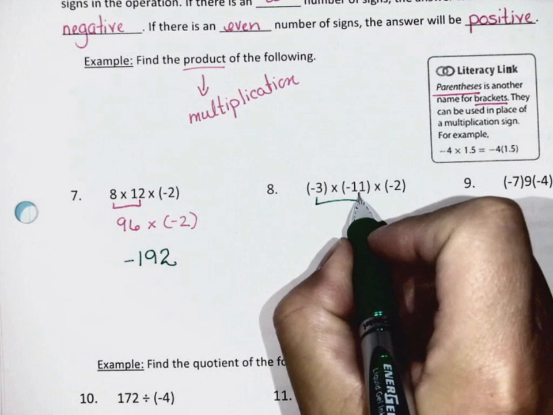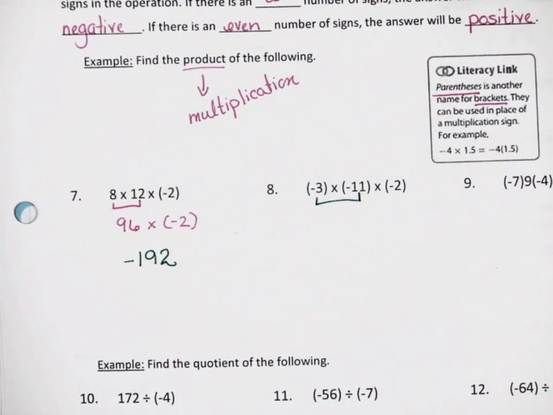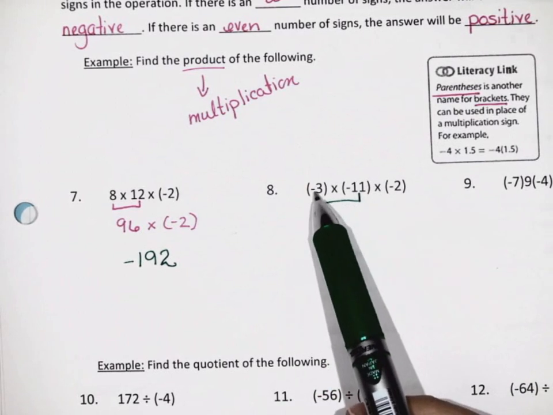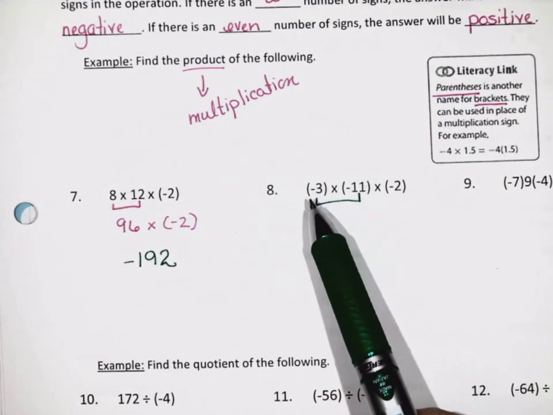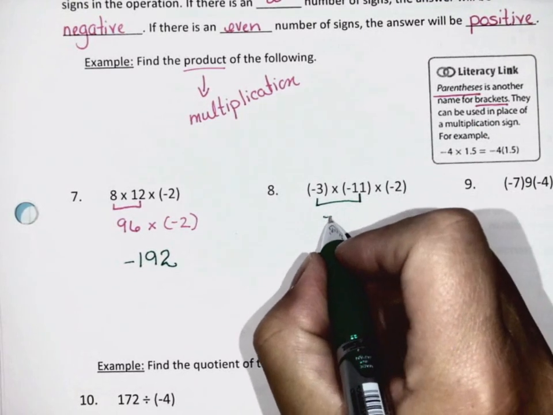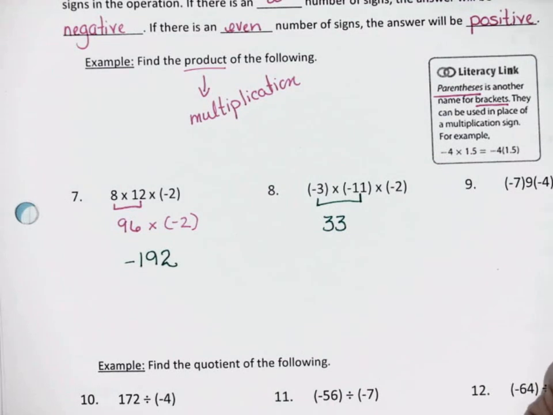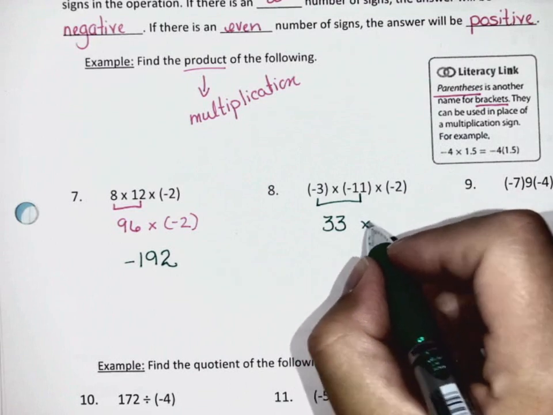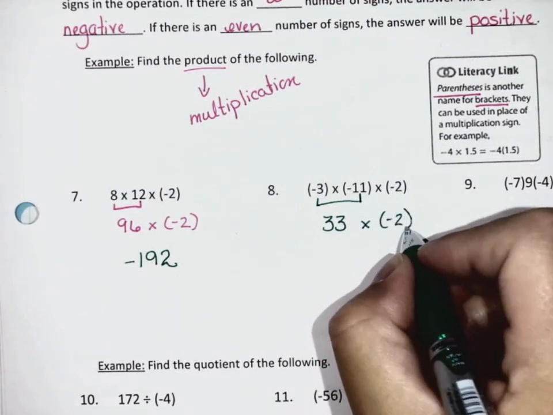Okay, here we go. So now we have, I can do this one in my head, 3 by 11, negative 3 by negative 11. How many negative signs do I have? 2. So is my answer going to be positive or negative? Positive. So hopefully I get a positive 33. Do you all agree with me with that one? I did the math all in my head. But I'm still not done because I have to multiply by negative 2.